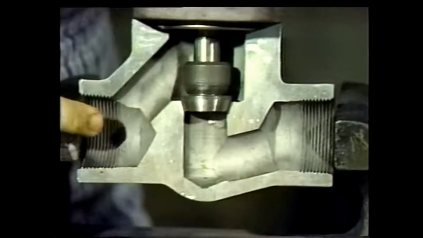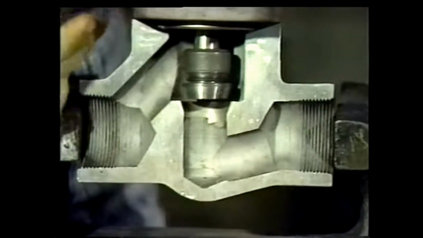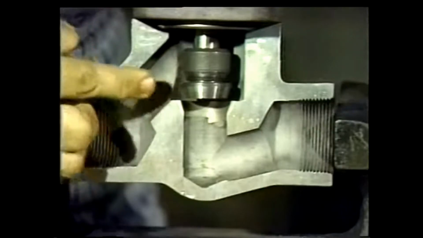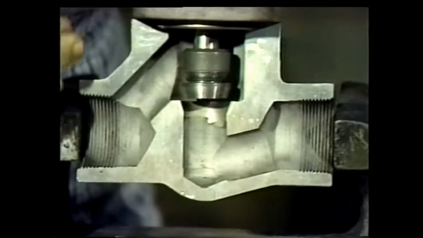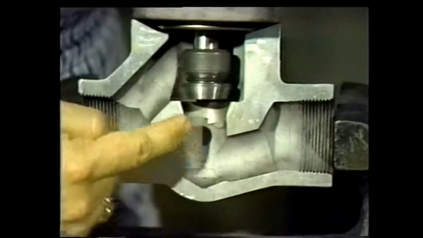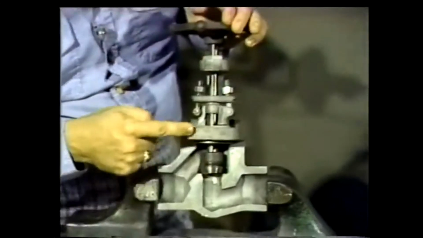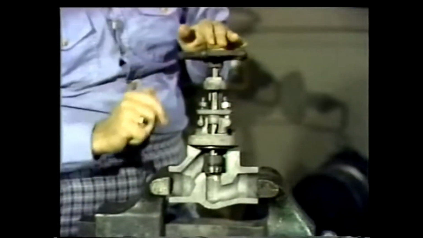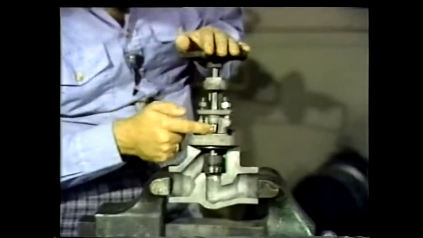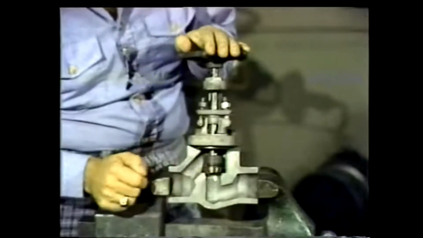Now, when a disc is partially open, that is, not completely closed against the seat nor fully raised, it is in a throttled position. This partially open or throttled position is used to regulate flow. Many discs like this one are attached to the stem that connects to the valve hand wheel or operator. The stem transmits the rotation of the hand wheel to the disc inside the valve.